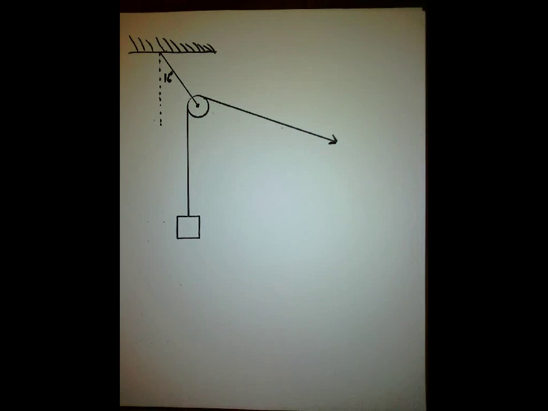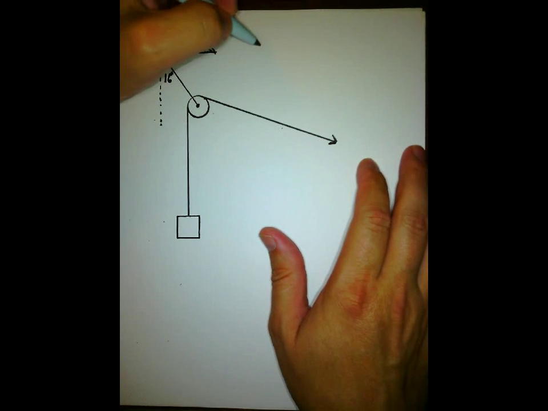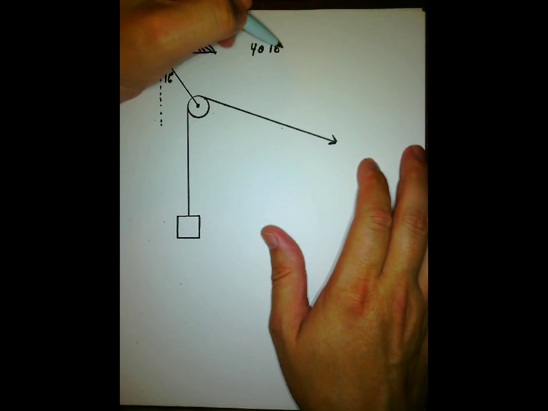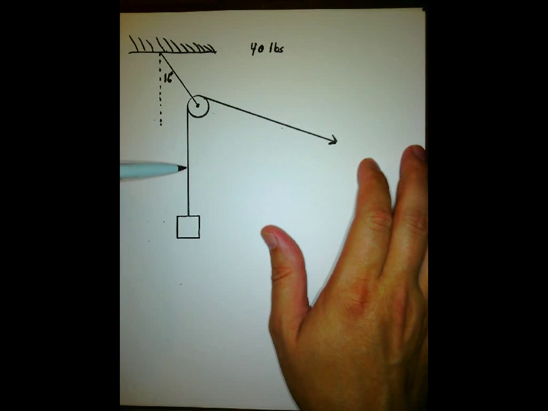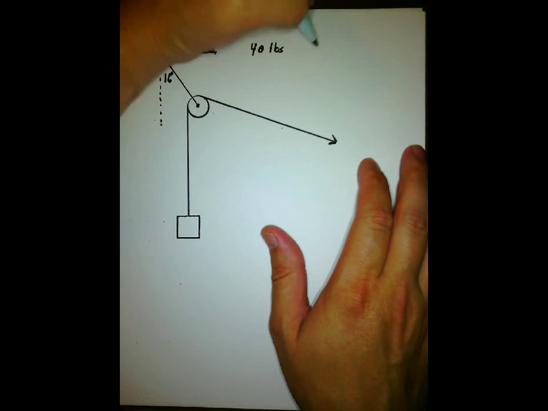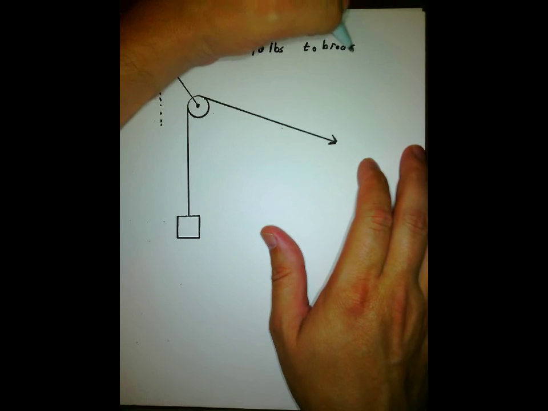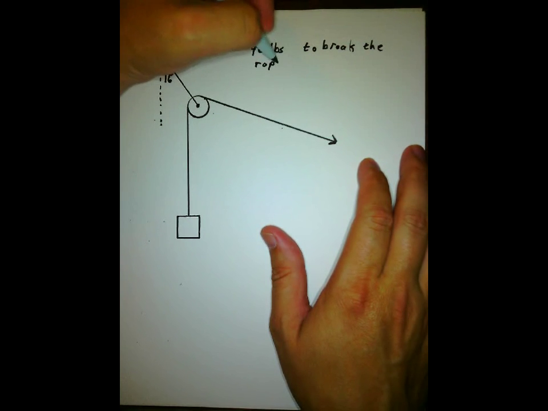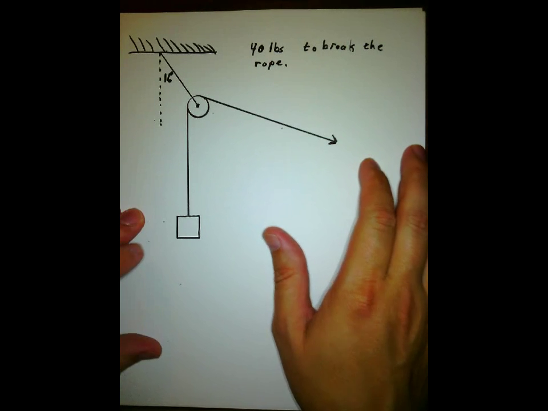So for example, I have 16 degrees here. Someone else may have been presented this problem with a different angle, and also the problem said that it takes 40, I believe it was, 40 pounds to break any of these ropes. This is a rope that goes over a pulley. This is a rope right here, and 40 pounds to break the rope.